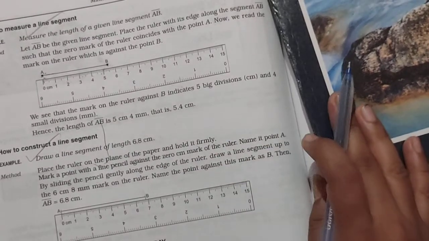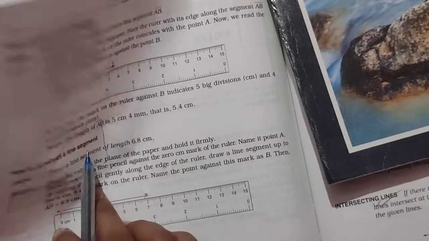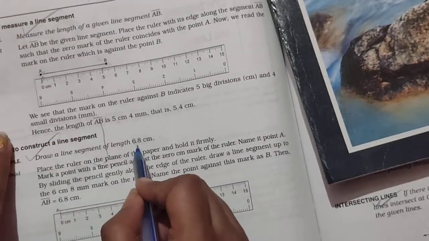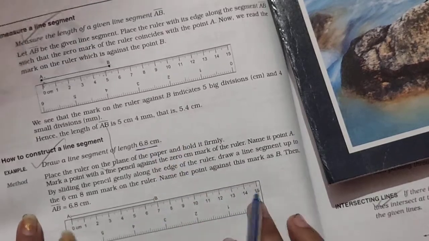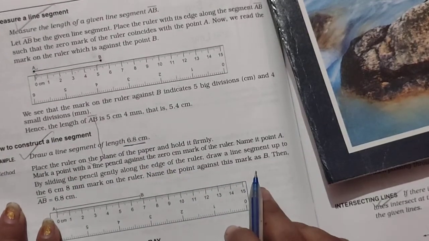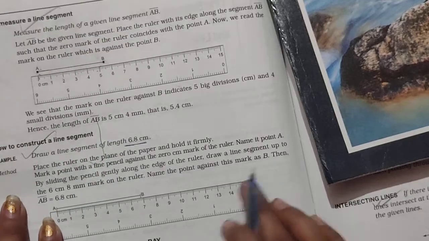Okay. Now how to construct a line segment? Suppose you have to draw a line segment of 6.8 centimeter. First of all, you have to place a ruler on the plane of the paper and hold it firmly.